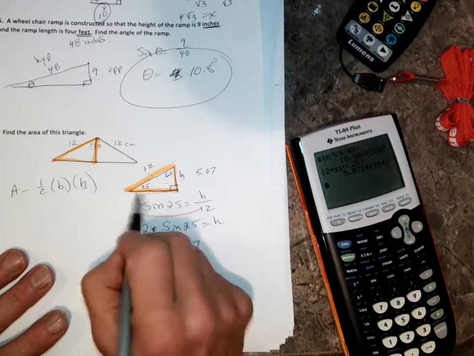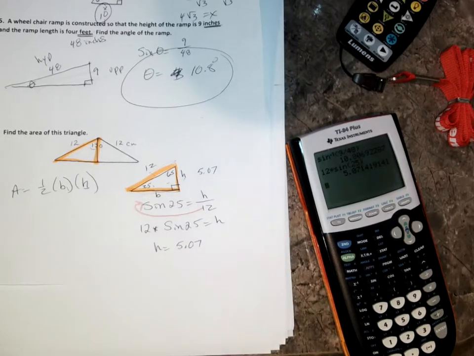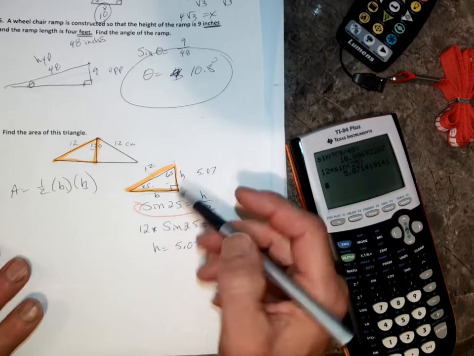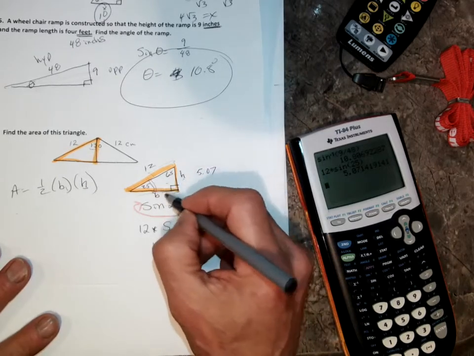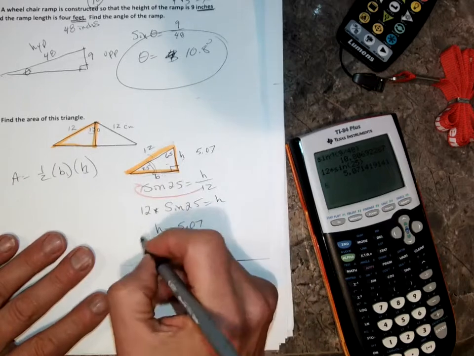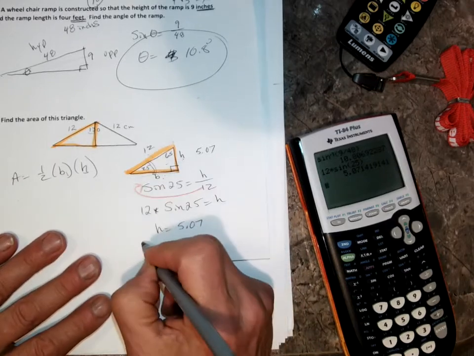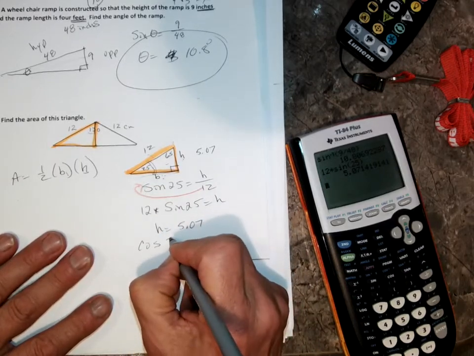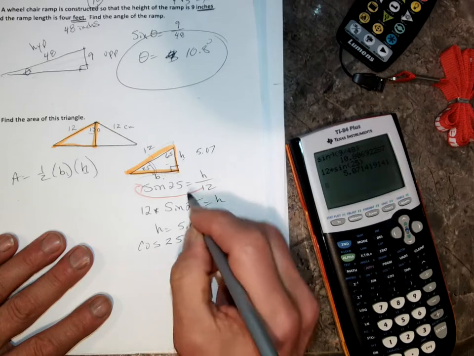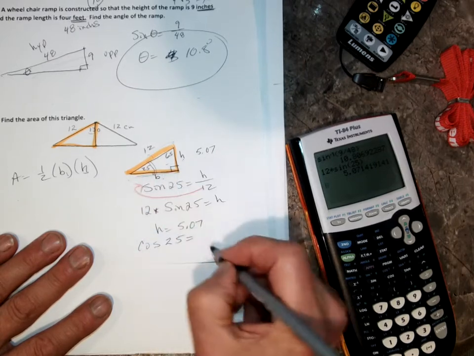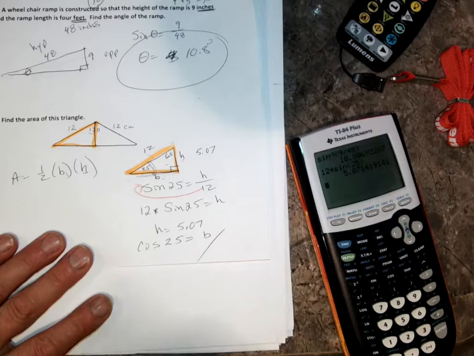Now I need to find the base. Let's call that b. I could use Pythagoras theorem, but I think cosine is faster. Adjacent over hypotenuse, so cosine of 25 is equal to the adjacent side, which is b, over the hypotenuse, which is 12.